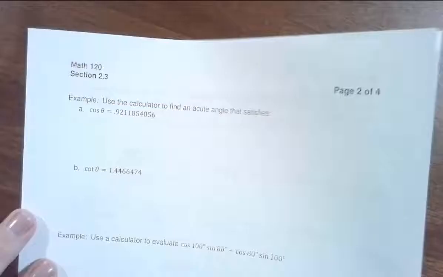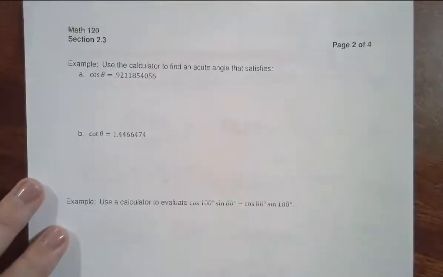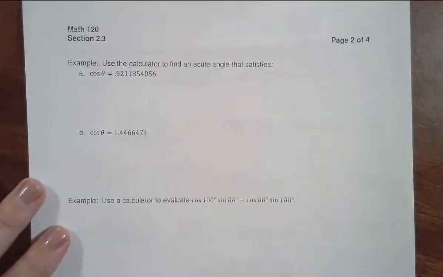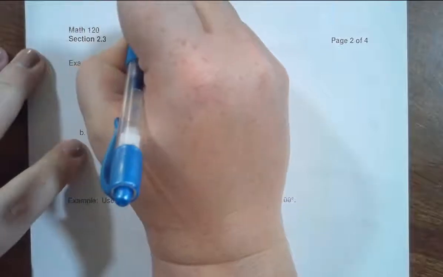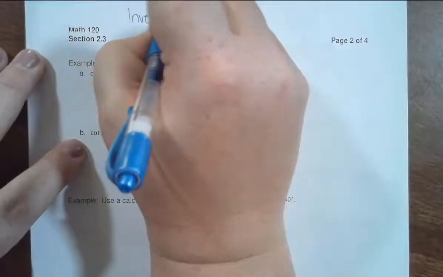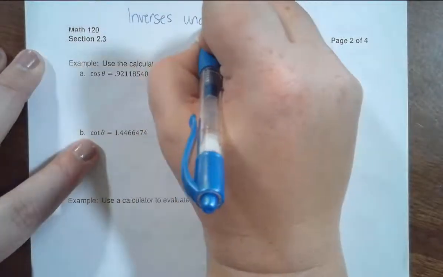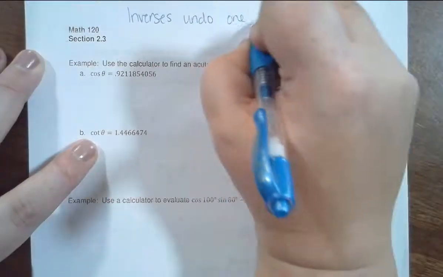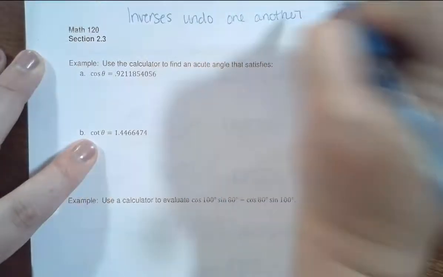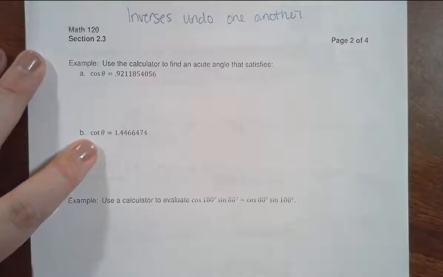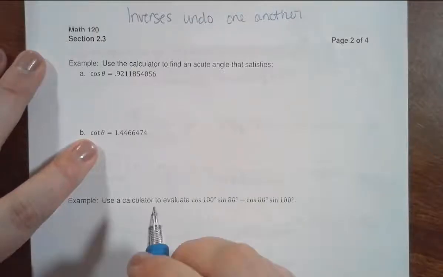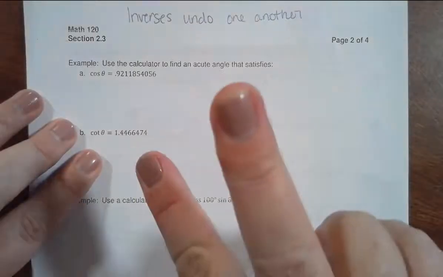All right, so here, I just want to highlight again, when we talk about inverses, inverses undo one another, okay? Inverses undo one another. So when you see cosine inverse or sine inverse, it does not mean that you're flipping it and making a reciprocal, okay?